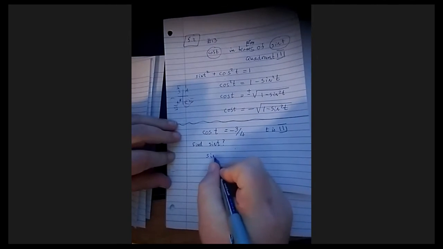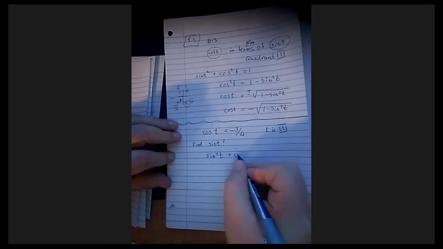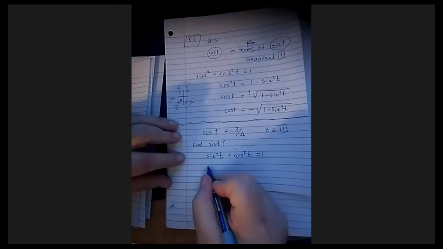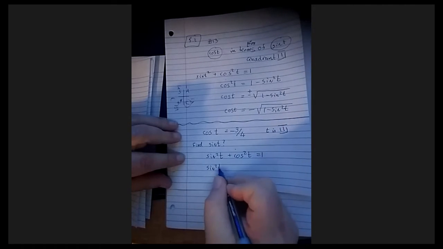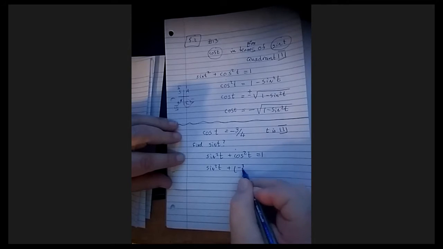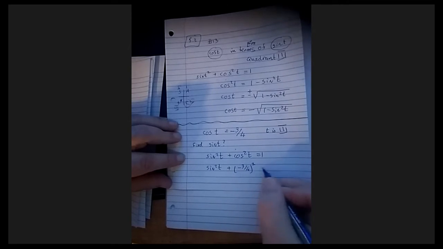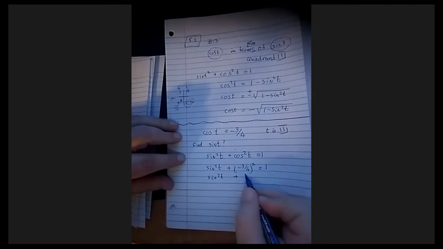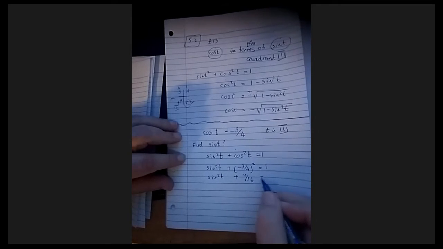So you might have even seen a question not unlike this one. So let me show you how I'd approach that. I'd begin with this particular piece of information, which is really useful for many of these types of questions. And I'd say, okay, that means that the sine squared of t plus the cosine squared of t, which is negative 3/4 squared, equals 1. That makes sine squared of t plus 9/16 equals 1.